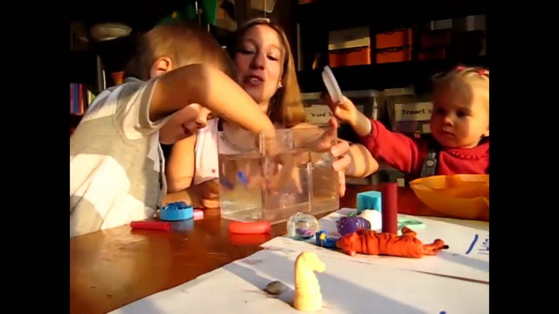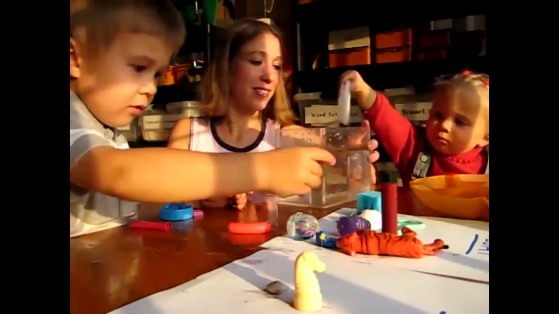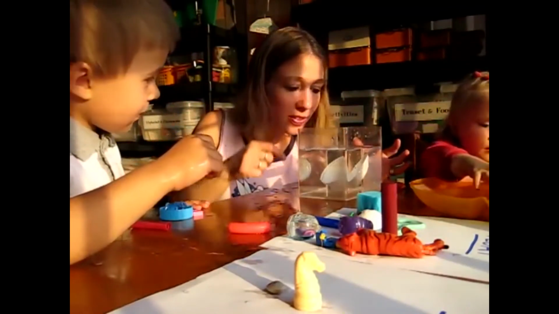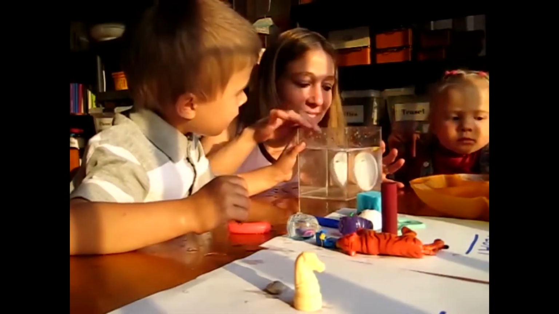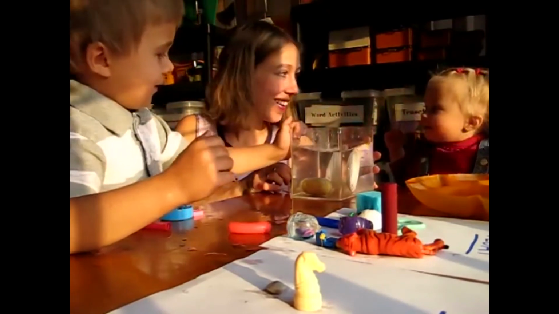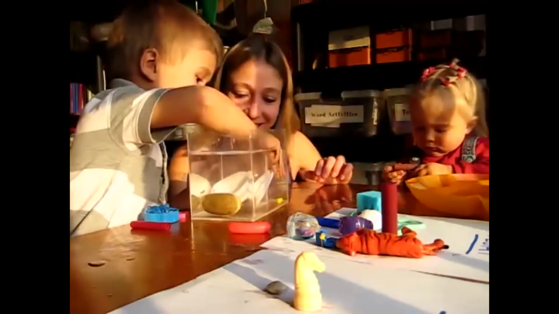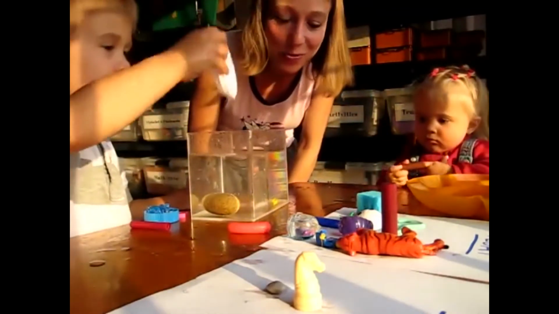Okay, Dina's turn. Dina wants to try that one. Okay, shake it out. What happens? Oh, look at this one. What happens to it? It sinks. It sort of sinks, doesn't it? It does sink. Whoa! Alvin sunk. Wait, Alvin's turn now. Is that cool? So have fun. You can try this activity, little experiment at home too. You want to say bye?